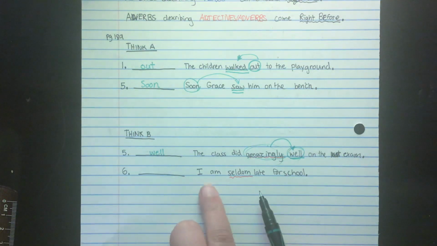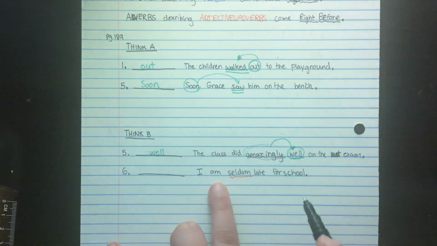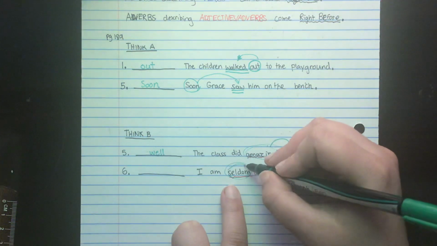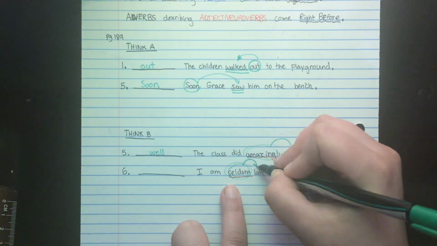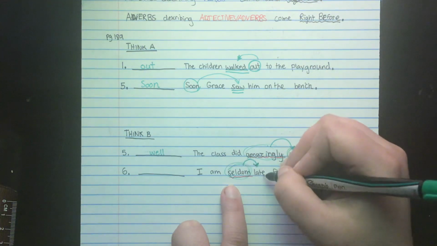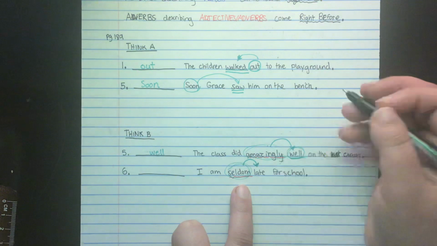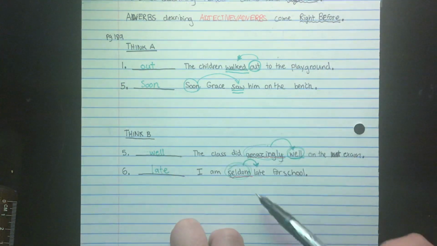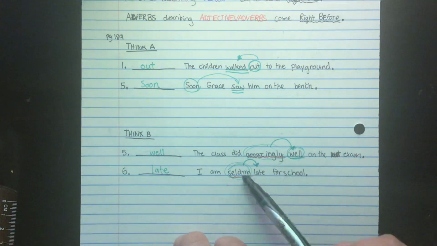And let's look at this one as well. I am seldom late for class. So here's the adverb that's underlined. What is that one describing? Once again, it comes right before the word it describes. It's describing how often that person is late. So the word it describes is late. How nice and easy. These ones are found right beside the word they describe.